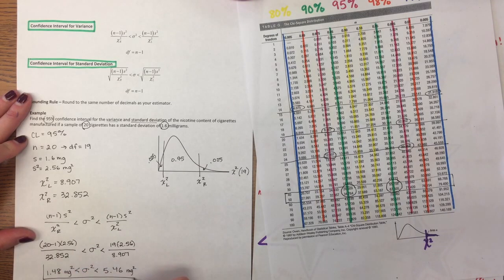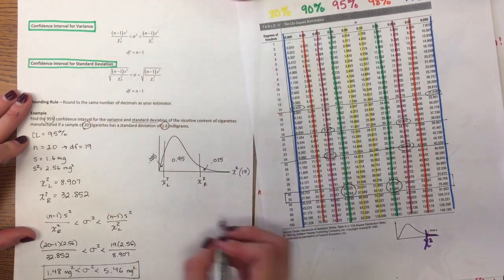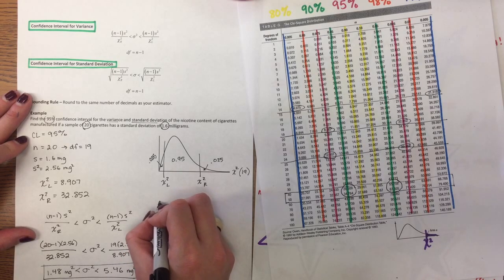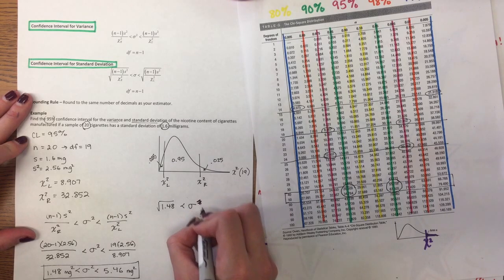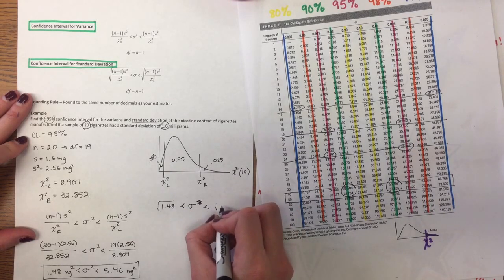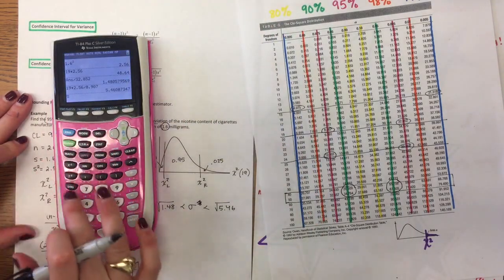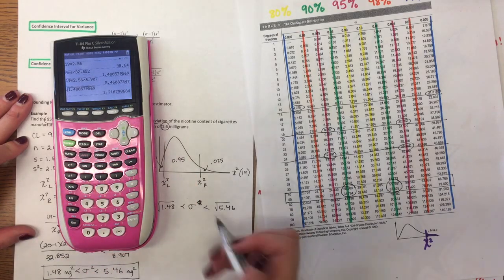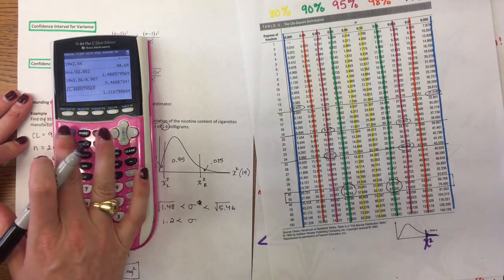Now I have my confidence interval for variance, and you'll notice that for standard deviation I just take the square roots of these. So I'm going to take the square root of 1.48 is less than standard deviation is less than the square root of 5.46. The square root of that value is going to be 1.2 is less than the standard deviation.